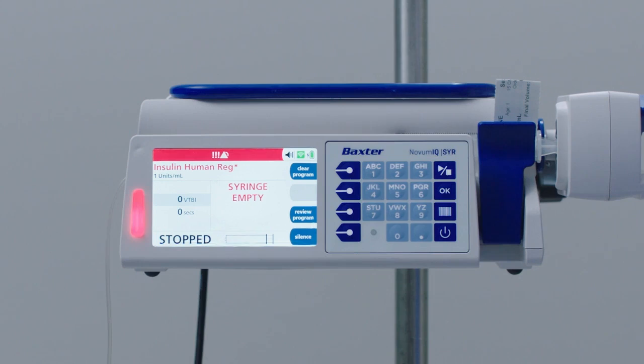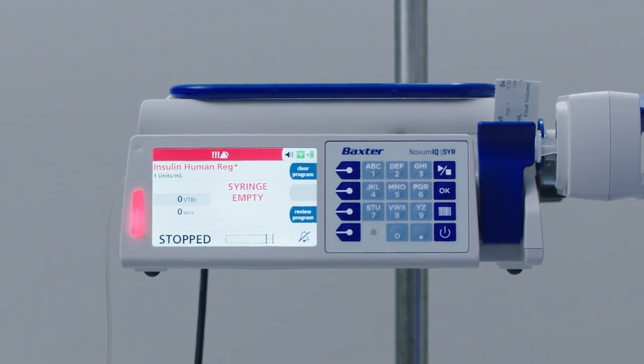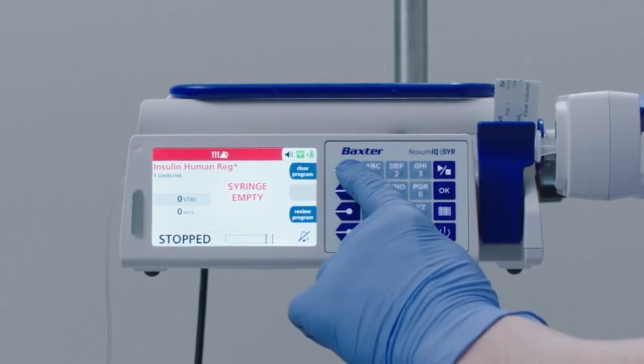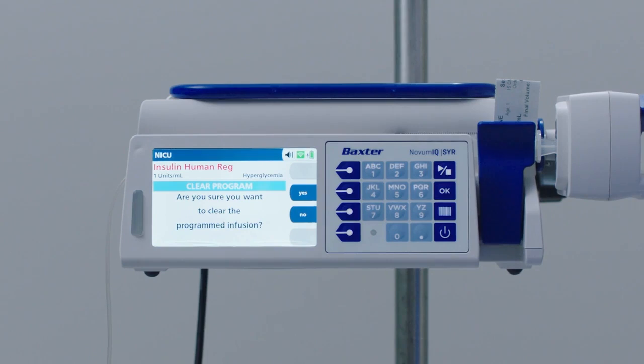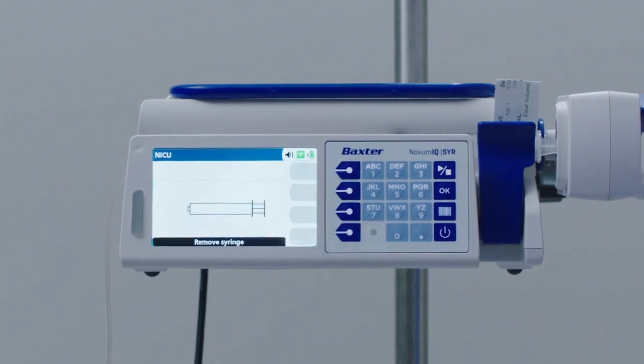Once a syringe is completely empty, the syringe empty screen appears. Press the Silence soft key to silence the alarm. Press the Clear Program soft key to clear the program. You will then be asked to confirm that you want to clear the programmed infusion. Press the Yes soft key and you will be taken to the Remove Syringe screen.